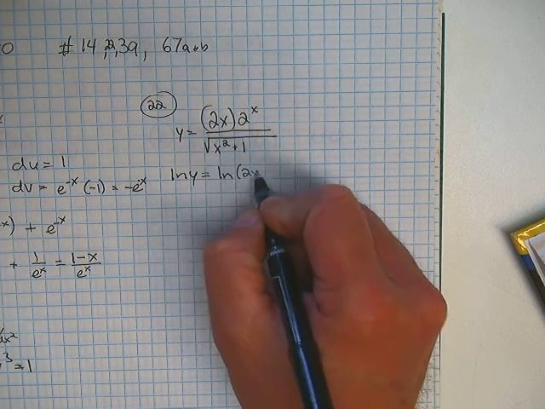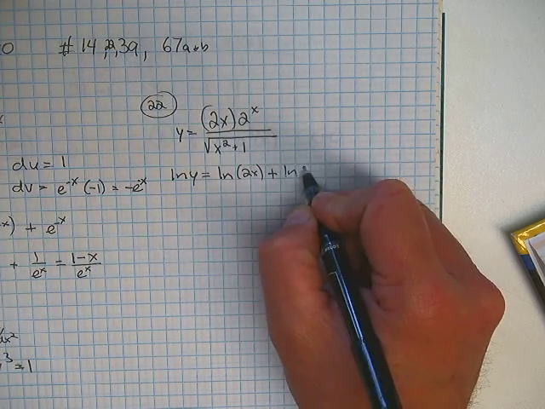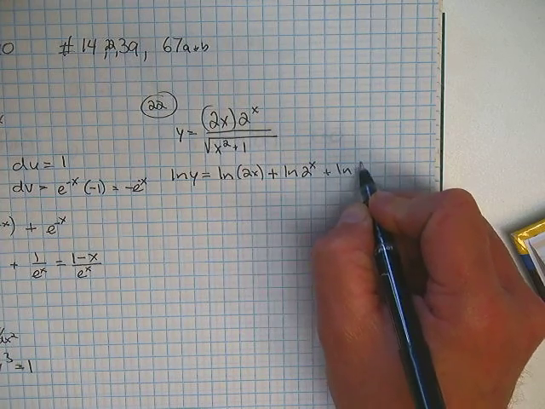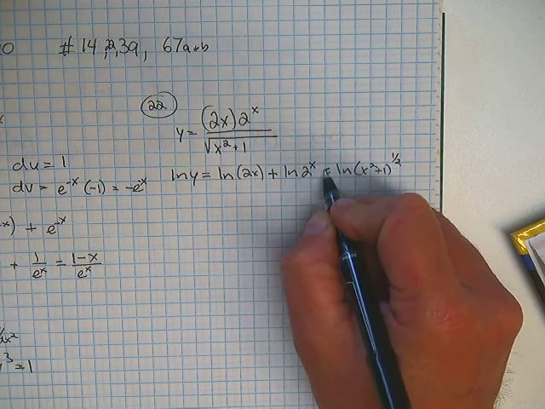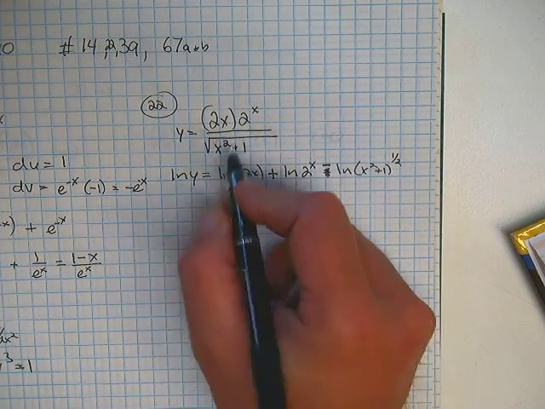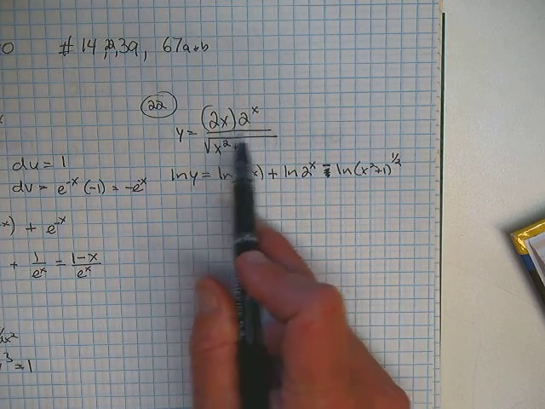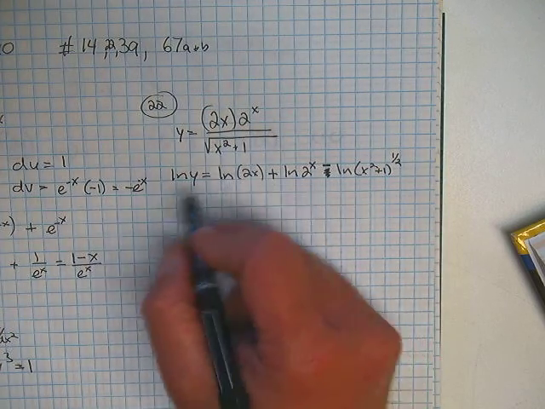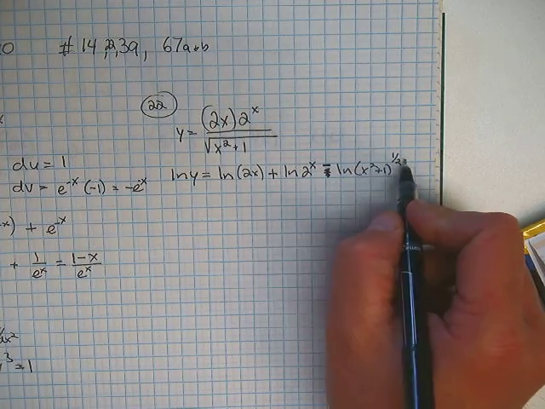The natural log of y equals the natural log of 2x plus the natural log of 2 to the x plus the natural log of x squared plus 1 to the 1/2. But that's not a plus, that's a minus because it's in the denominator right there. So we've got the plus because it's multiply and then the minus because it's divide. Then we're just going to go through and take our derivatives.